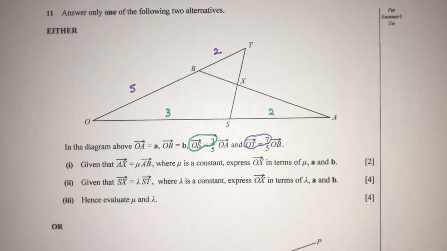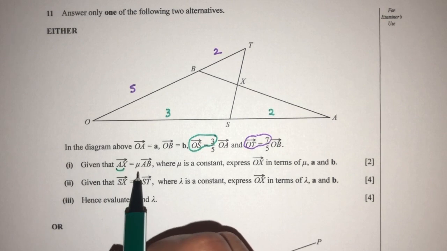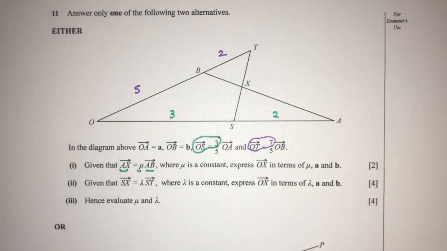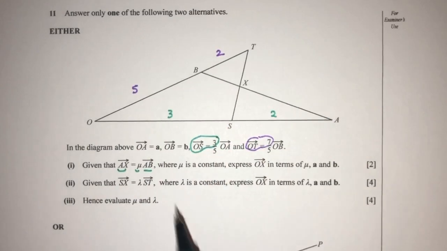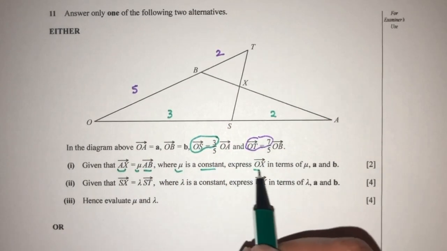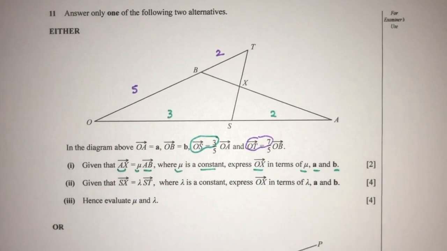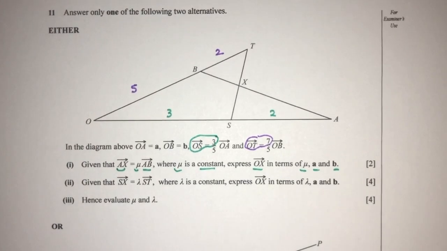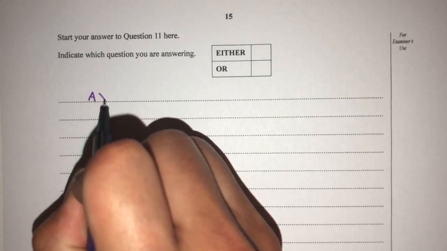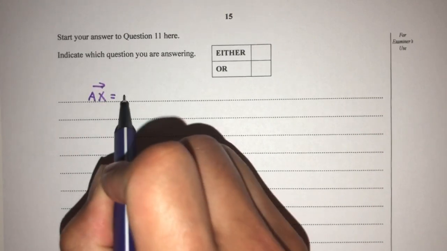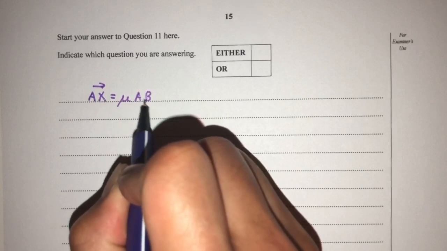Now for part 1, given that AX is a multiple of AB, so where's that? AX is a multiple of AB, okay? Where this is a constant, we'll express OX in terms of this and this and this. So step by step, let's write this down. So here we have AX is mu times AB.